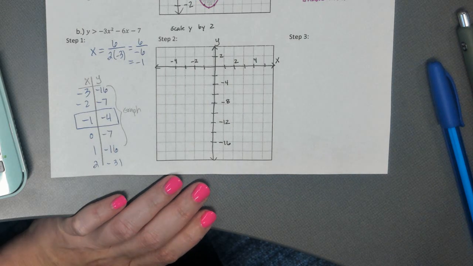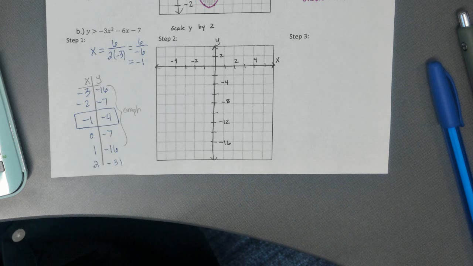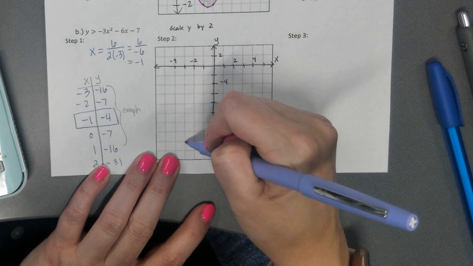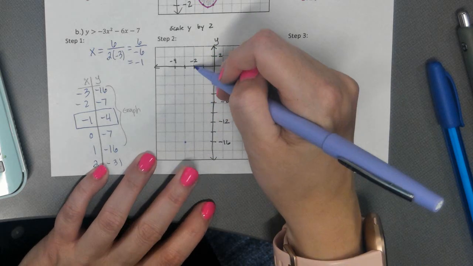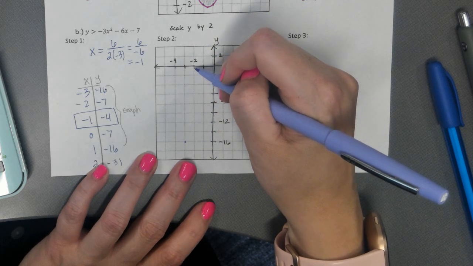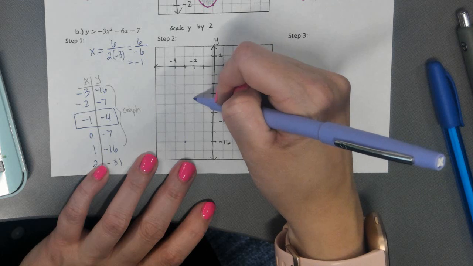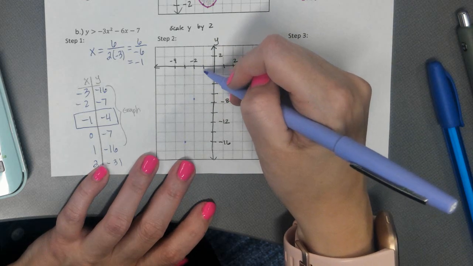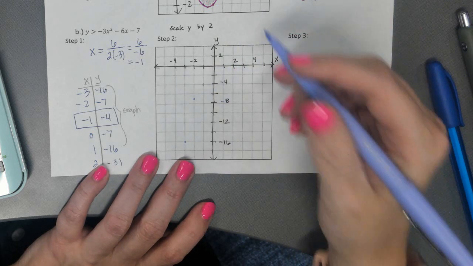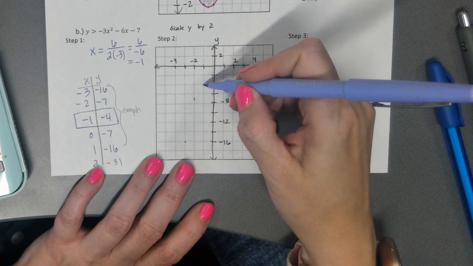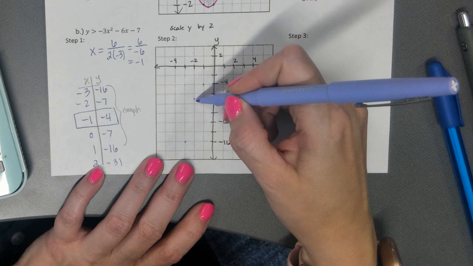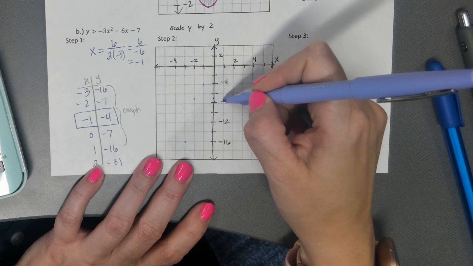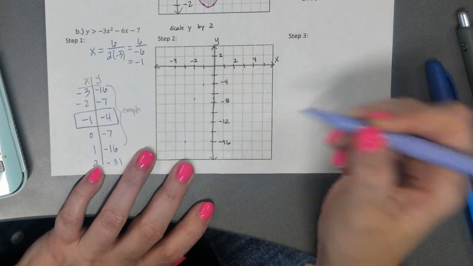All right, so then what we're going to do is we're going to plot our points. So -3, -16, -2, -7. So at -7, it's between -8 and -6. At -1, I'm at -4. And then remember, this is symmetric. So if you go over 1 and you go to -7, you go over 1 to -7. Over another one, down to -16.